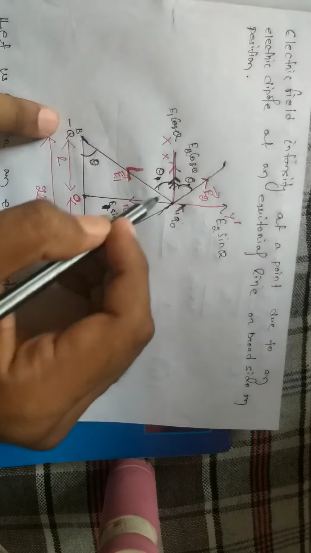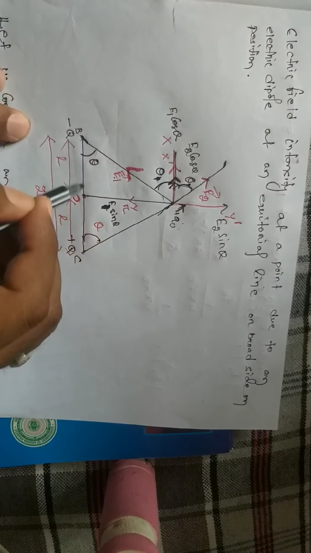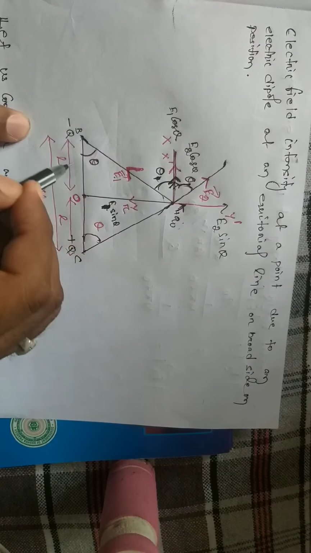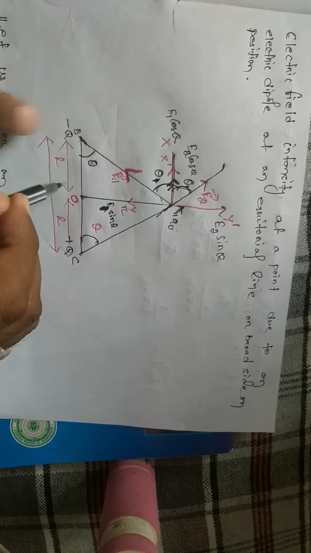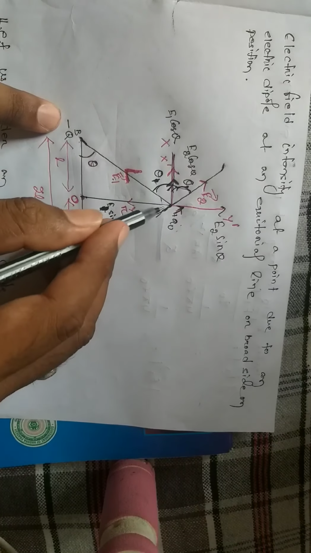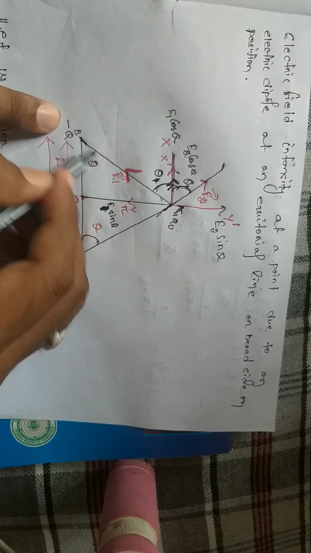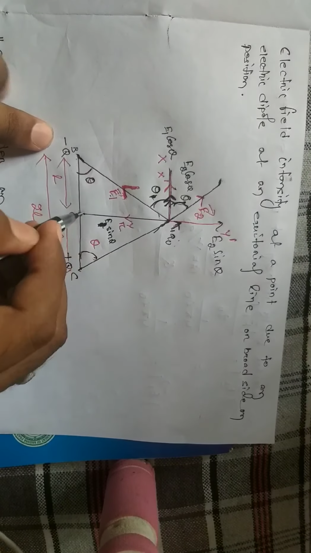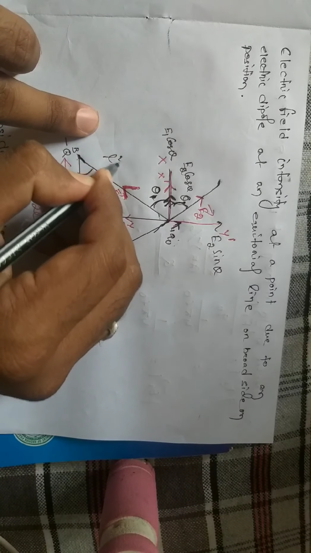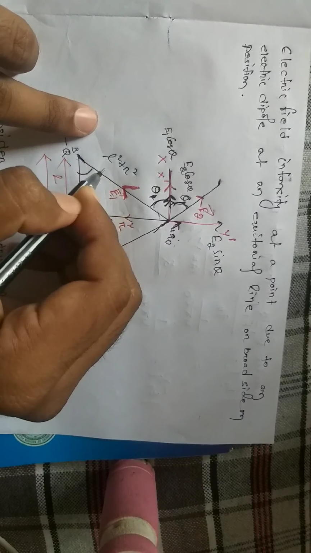Here AB is the hypotenuse of a right angle triangle. In that right angle triangle, this is the base and this is the height, and this is known as the hypotenuse. So AB equals the square root of L square plus R square.